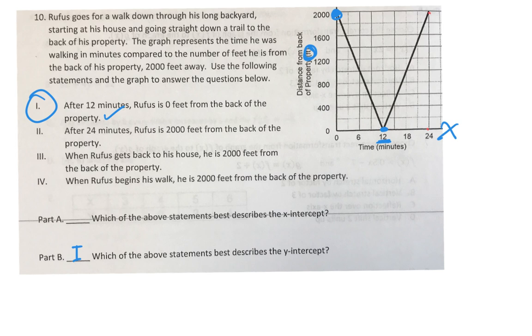Oh, I put the other thing in the wrong spot. There we go, that's better. When Rufus gets back to his house, he's 2,000... No. When Rufus begins his walk, yes, that's a y-intercept. Where he begins, that's y-intercept action. He is 2,000 feet. So yes, number 4 explains his y-intercept.